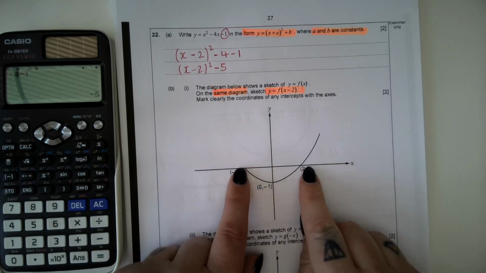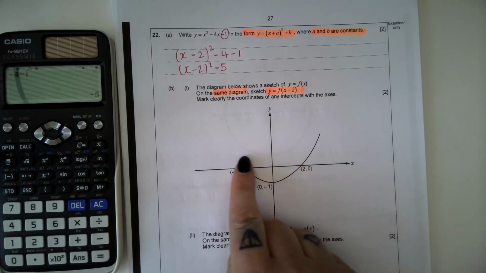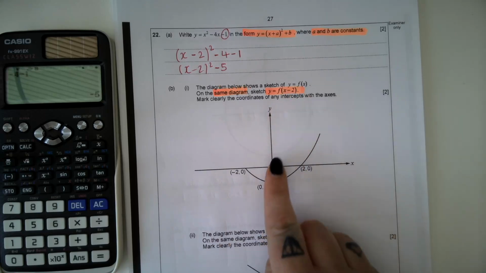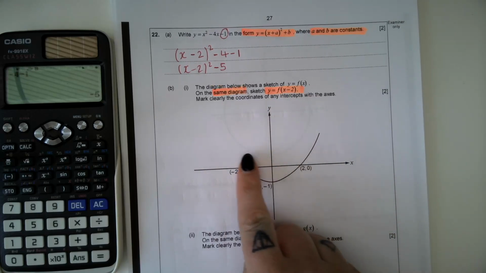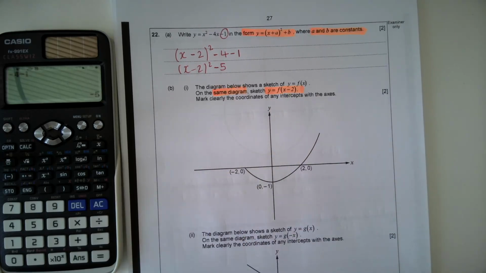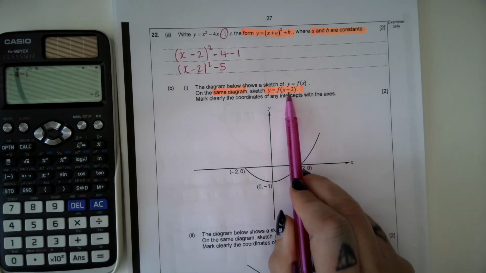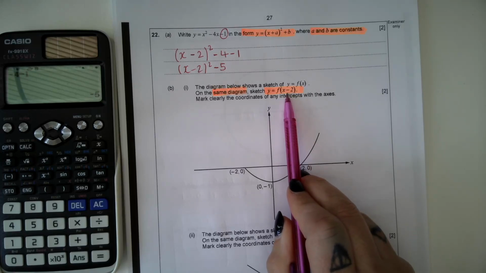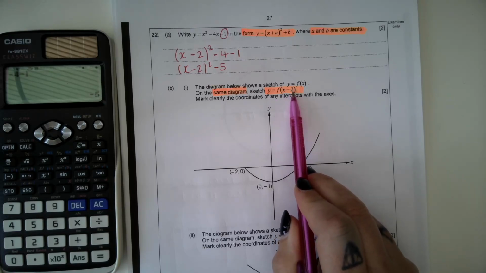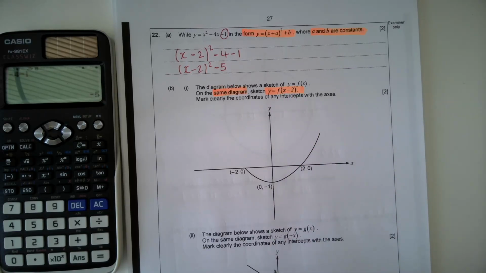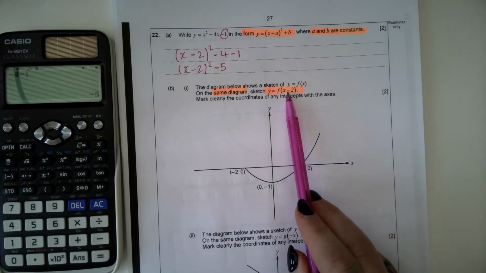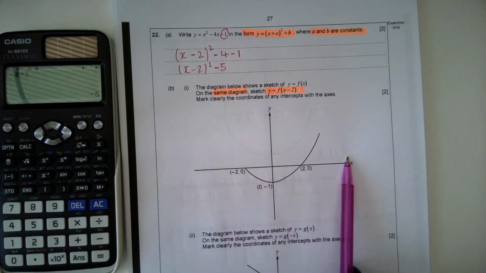So these coordinates here are our intercepts. When we sketch our new diagram, those are the coordinates that we're going to label, but in their new position. So this is transformations of graphs. When we're working inside of the brackets with the x, it's the x coordinates that are changing. The y coordinates stay the same. And the x coordinates change, but they do the opposite to what's in the bracket. So this says subtract 2, so everything's going to shift to the right 2.